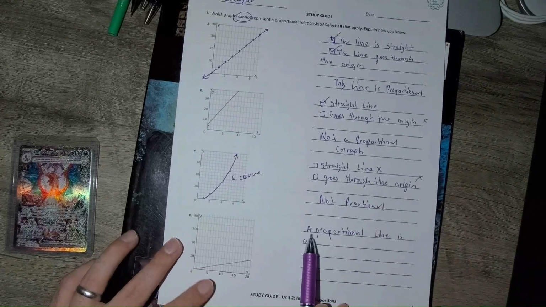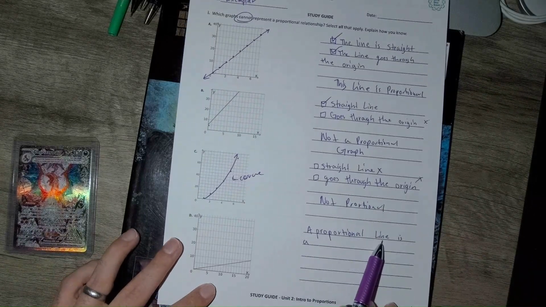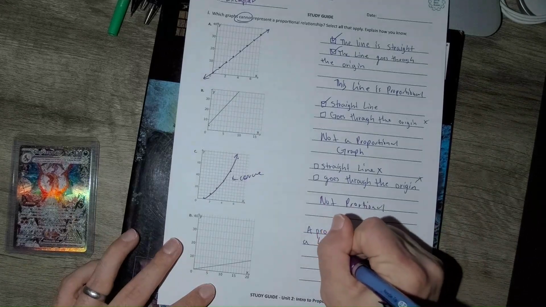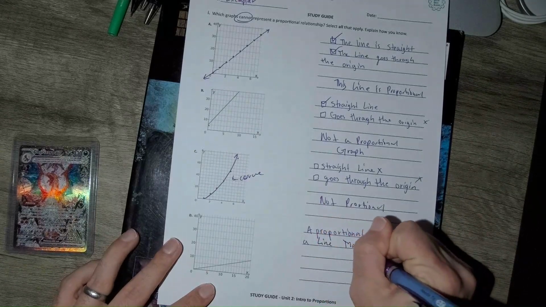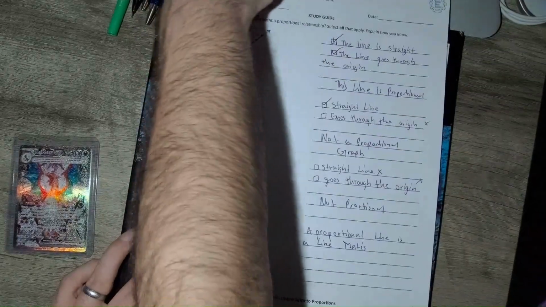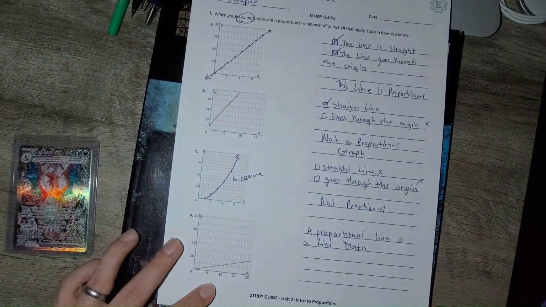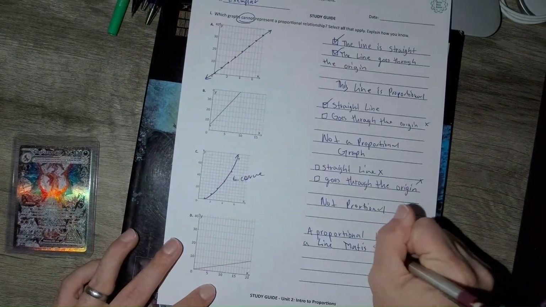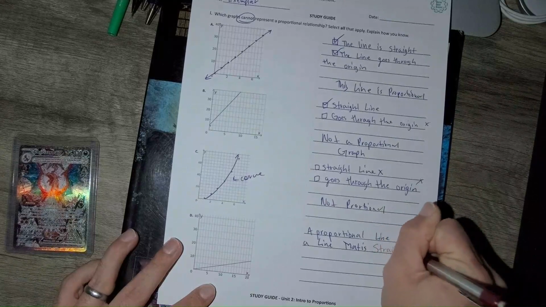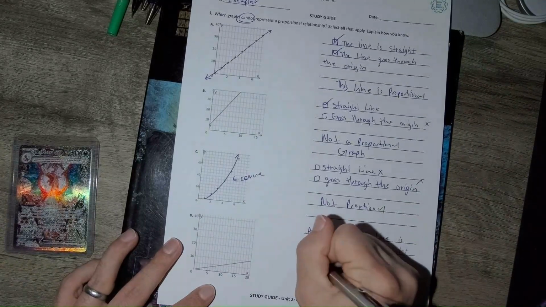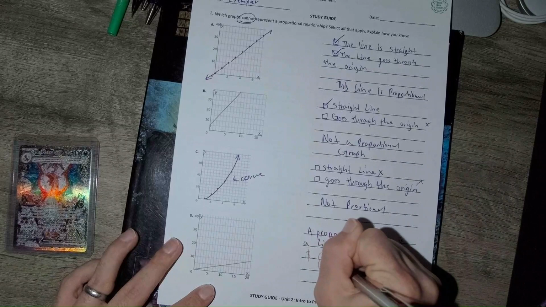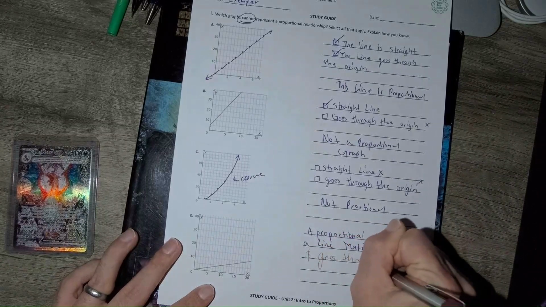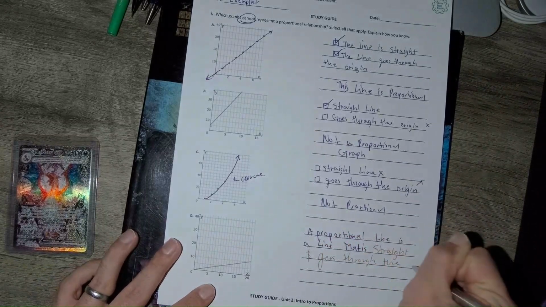So that tells us a proportional line is a line that is straight and goes through the origin.